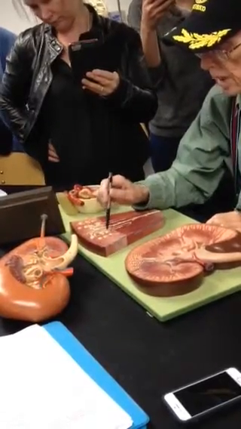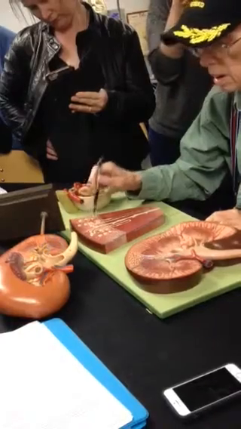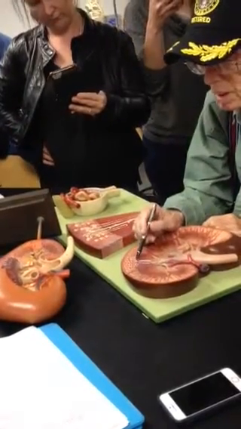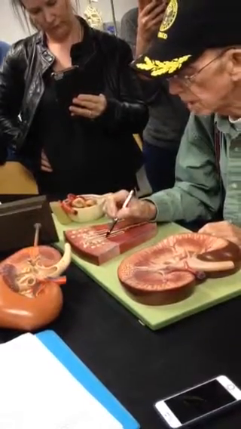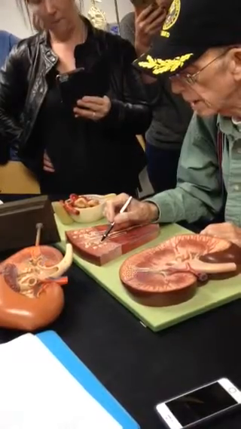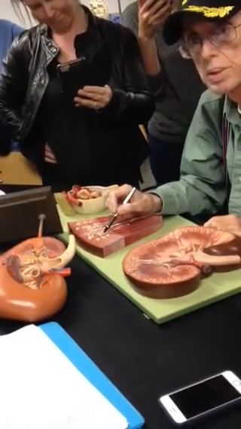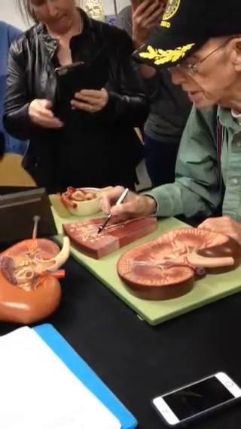Now, these are Bowman's capsules. You see all these little white dots? Bowman's capsules. Notice the interlobular arteries divide into what? Afferent arterioles. They go into the Bowman's capsule and they exit as what?